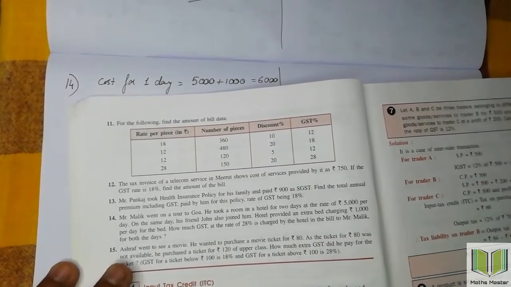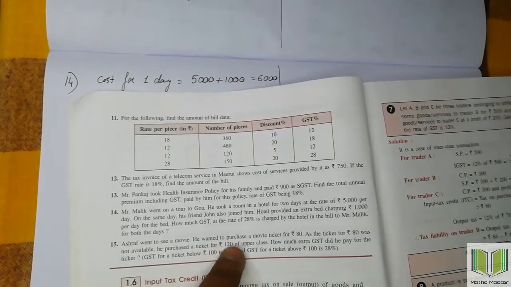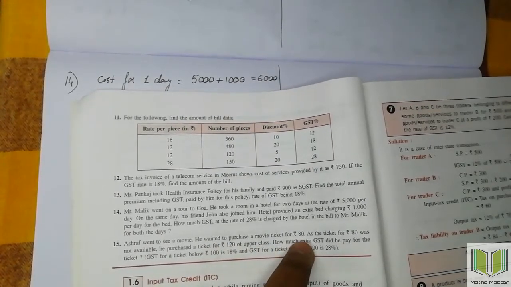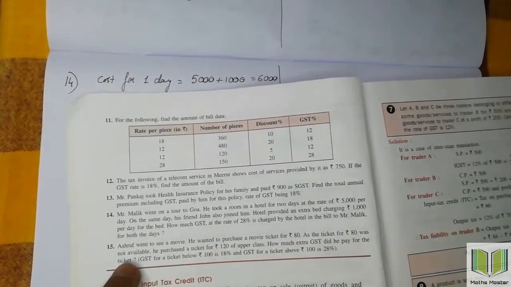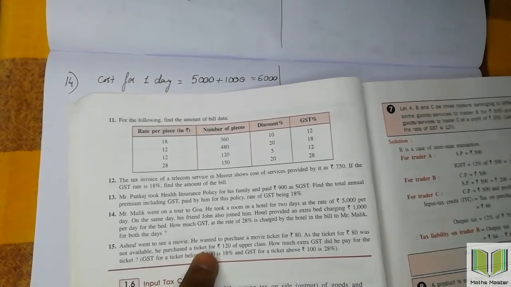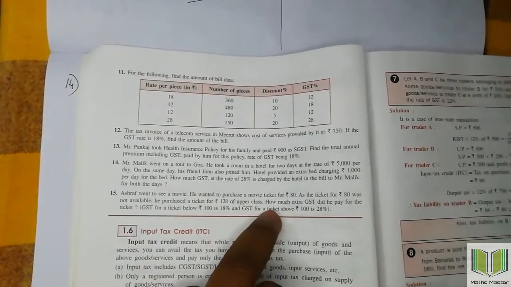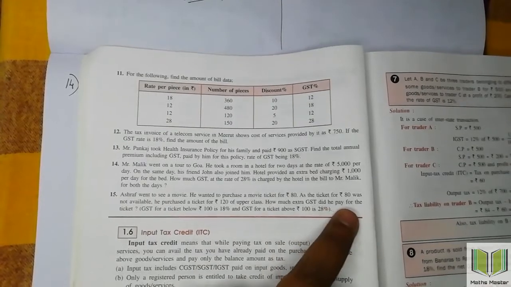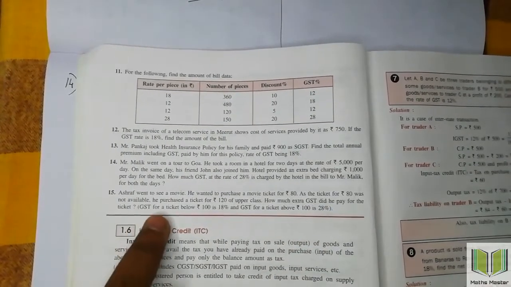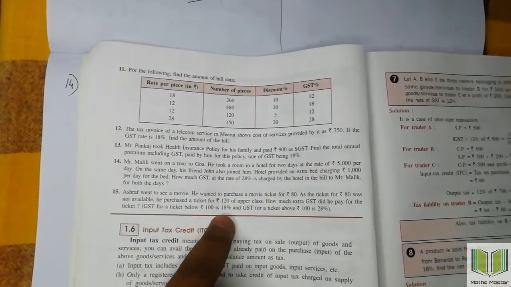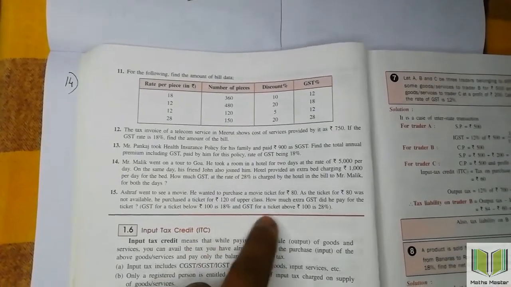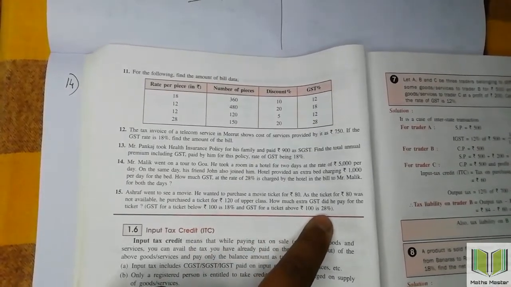Now, 15th question. Ashraf went to see a movie. He wanted to purchase a movie ticket for 80 rupees. As the ticket for 80 rupees was not available, he purchased a ticket for 120 rupees of upper class. How much extra GST did he pay for the ticket? GST for tickets below 100 is 18%. Wow, this is tricky. And GST for tickets above 100 is 28%.